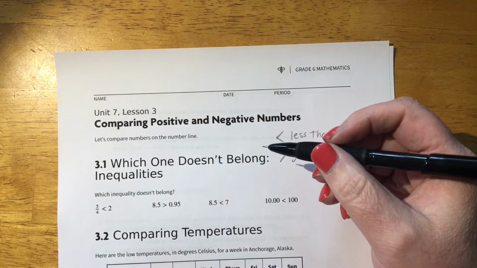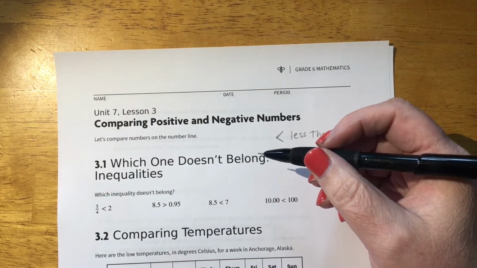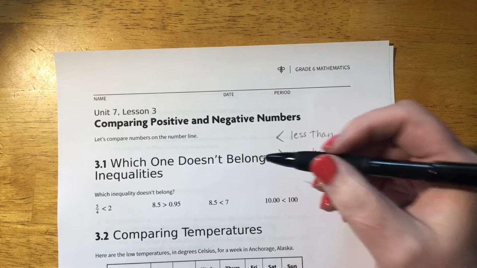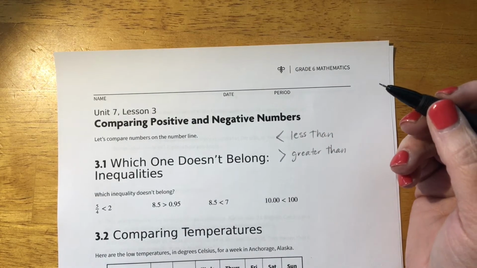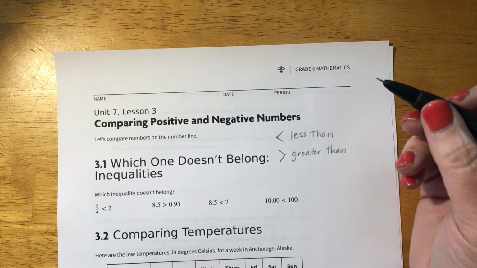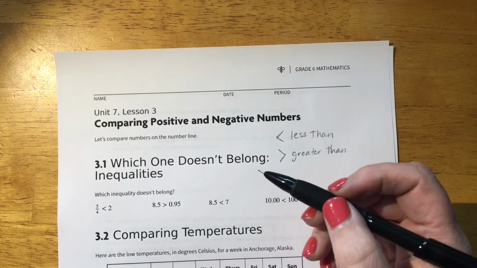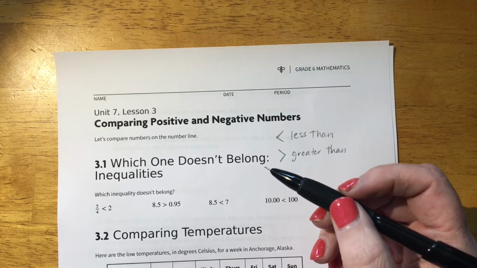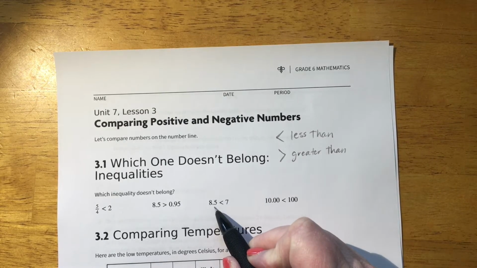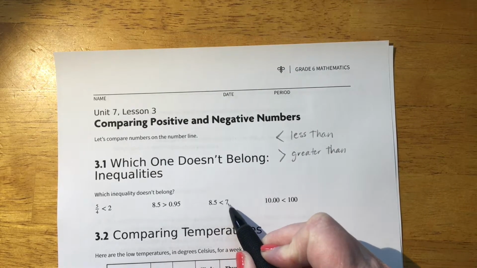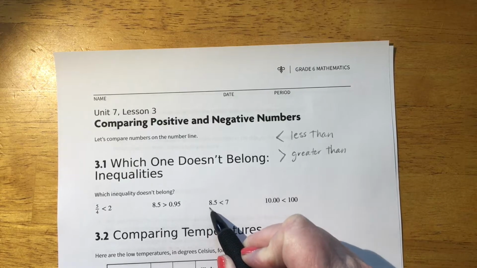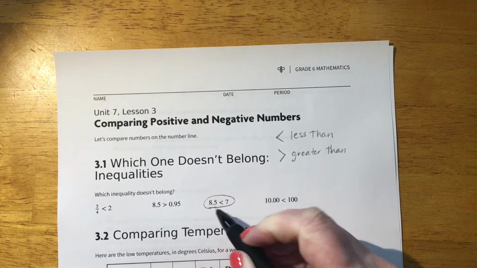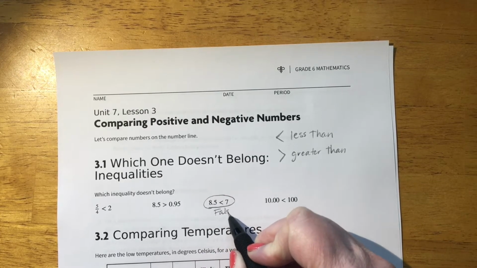So the first thing I noticed when I was going through this is actually some of these are wrong. Did anybody else notice that? Some of these are just flat out wrong, okay? So the first one I noticed that's just wrong is that 8.5 is not less than 7. 8 is bigger than 7. So the first one I chose was this one because it's false.